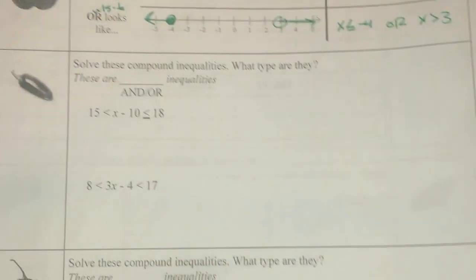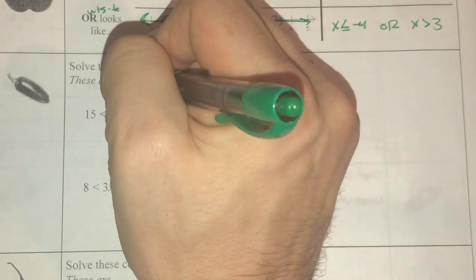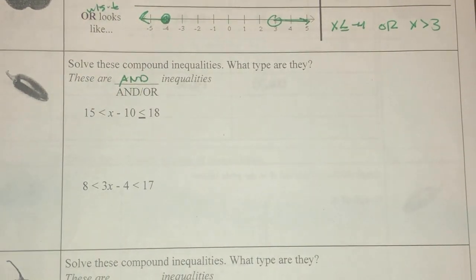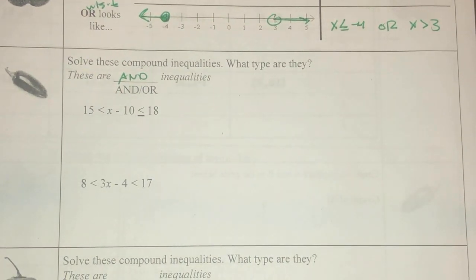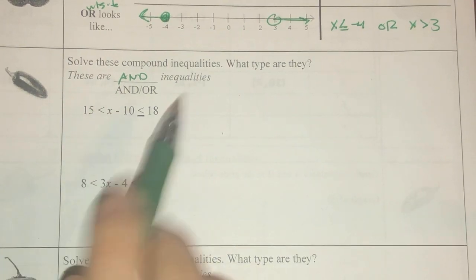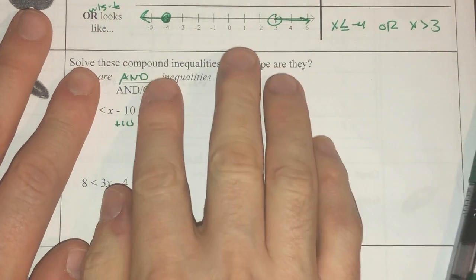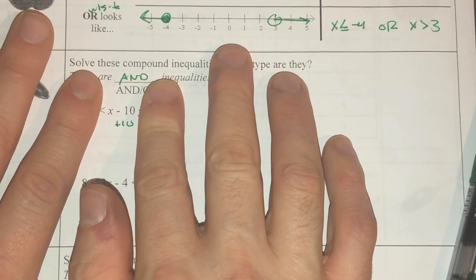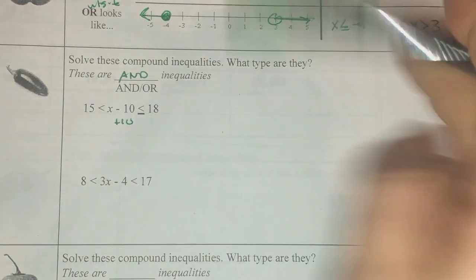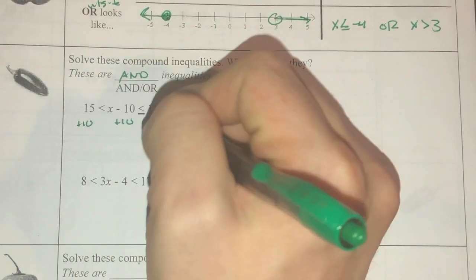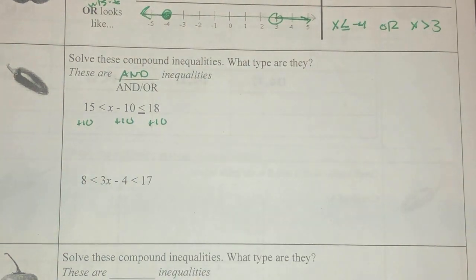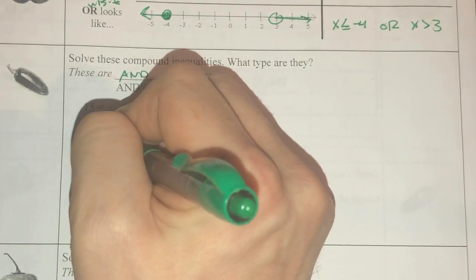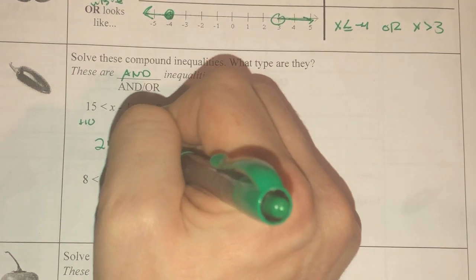Okay, so let's try to solve some of these. So remember how we solved. These are and inequalities. Let's see if we can solve these. So remember, with an and inequality, you're going to do the same thing to all 3 parts. So the idea is start at x. How would I solve for x? Well, to get x alone, I'd have to add 10. The only difference is when you add 10 here, you add 10 on the left and the right. So I get 25 is less than x is less than or equal to 28, okay?